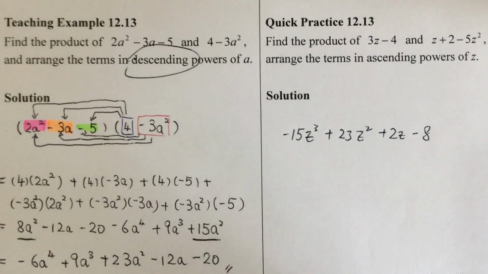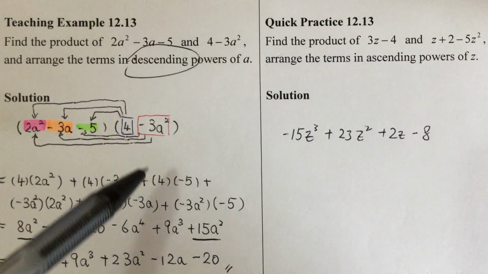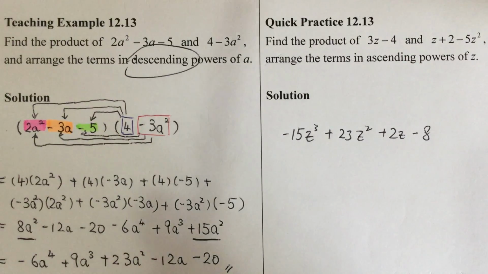So for doing the multiplication of polynomials, Mr. Tan will suggest you do it one by one. Every time you draw one arrow and write down the answer, so that you will not miss one out and you will not overlap and copy one again and again. So this is the right way to do this kind of question.